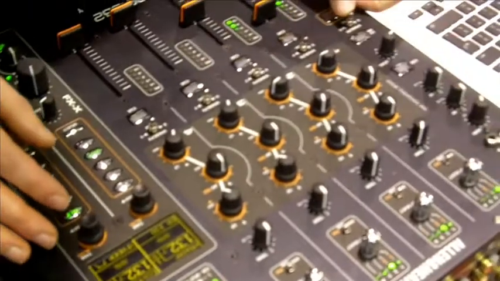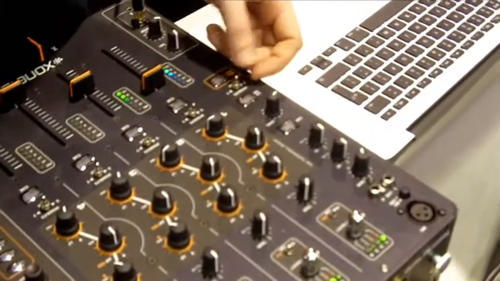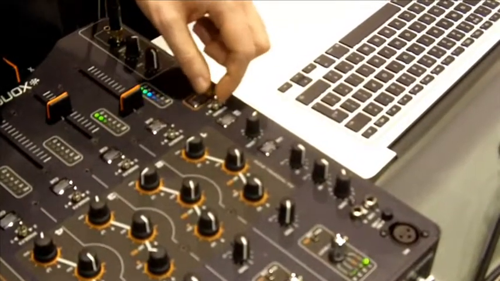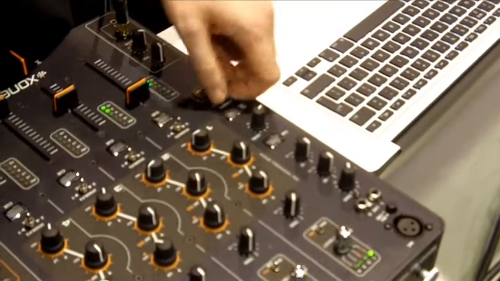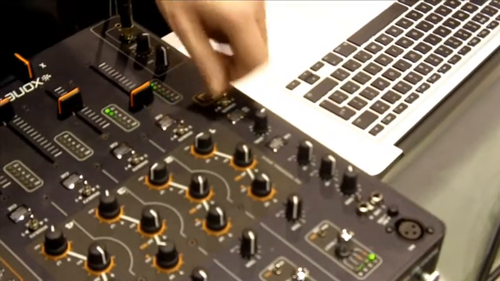You've got a mic channel here. You can route the mic channel to the crossfader or to the mix. So if you want to use one of these effects engines and put a reverb over the top, you can.